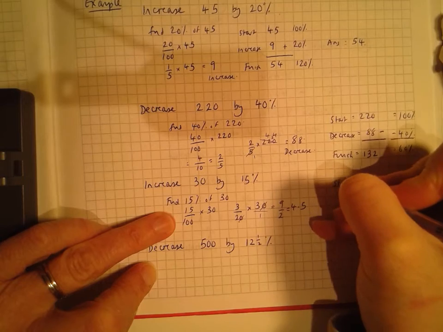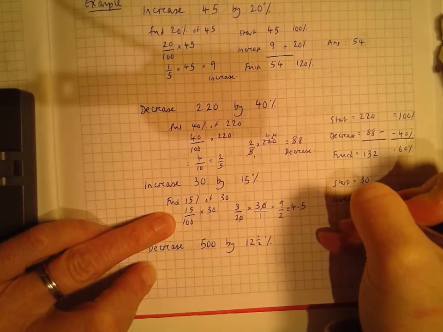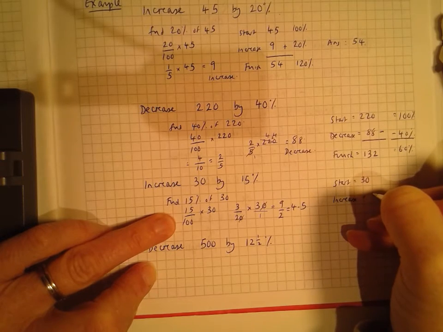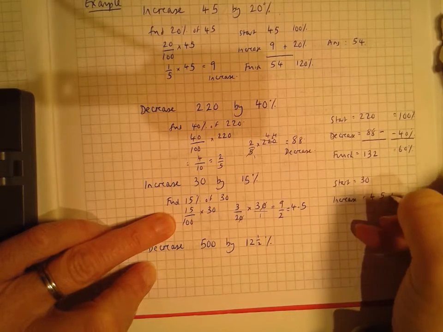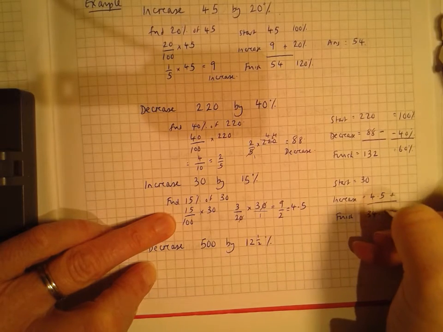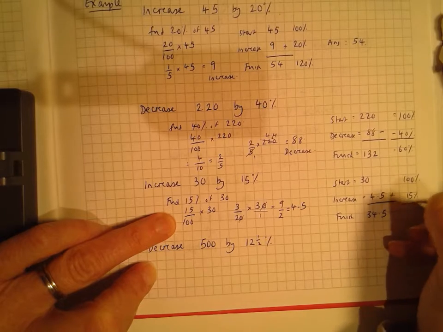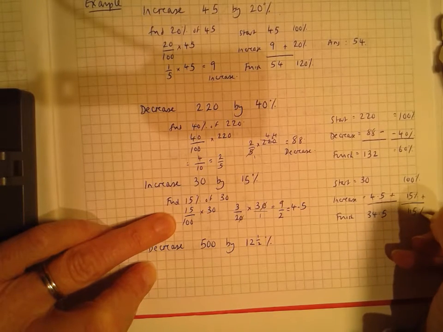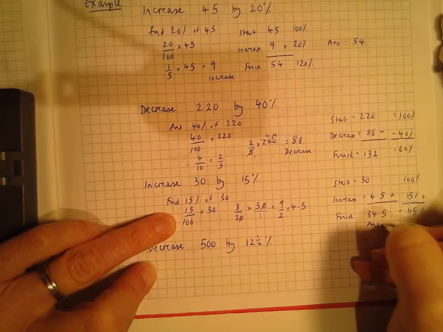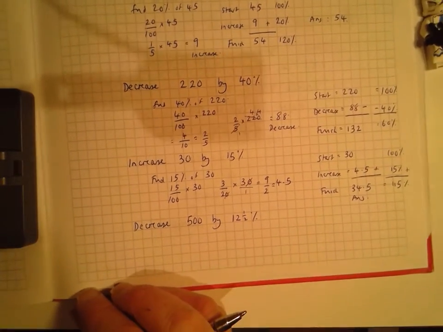So I start with 30. I'm increasing, so I'm adding on 4.5. I'm going to add those together to get my finish, which is equal to 34.5. I start with 100%. I found 15% and I added it on, so I have 115%. So my answer is that to increase 30 by 15% would be 34.5.